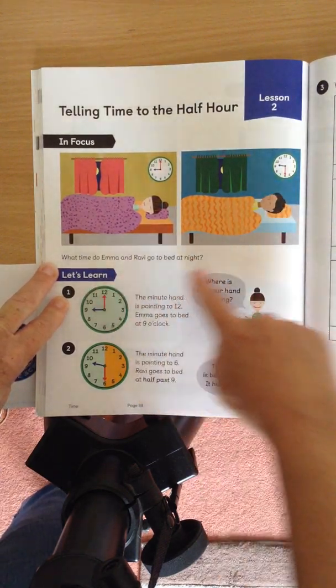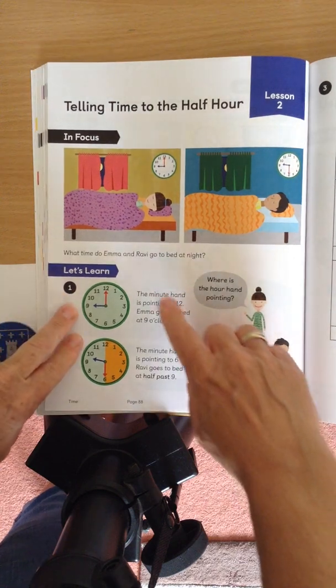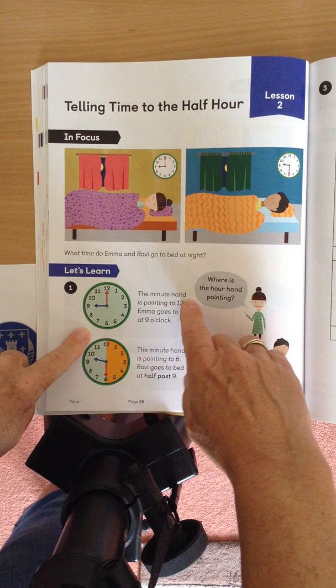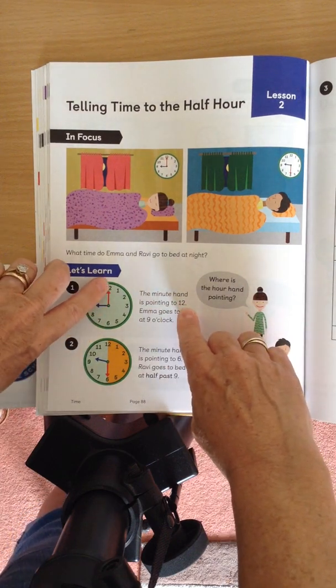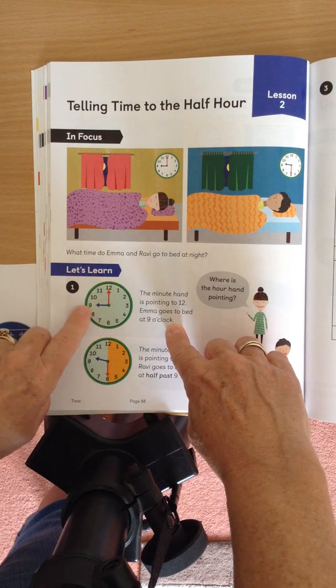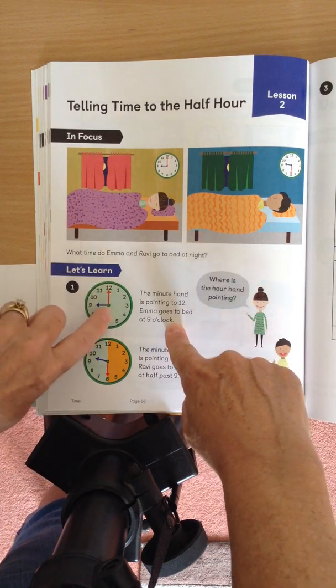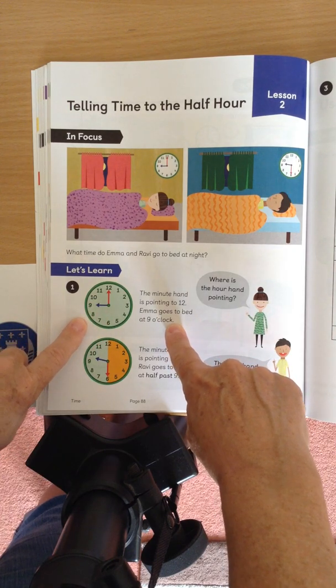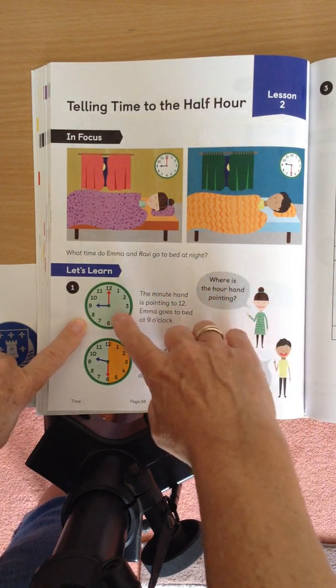So let's have a look at our Let's Learn. Number 1, that shows us 9 o'clock. It says the minute hand is pointing to the 12. We did this yesterday. Emma goes to bed at 9 o'clock. When it's pointing at the 12, it's o'clock, 9 o'clock. Where is the hour hand pointing? At the 9.